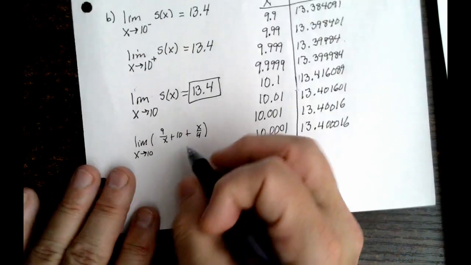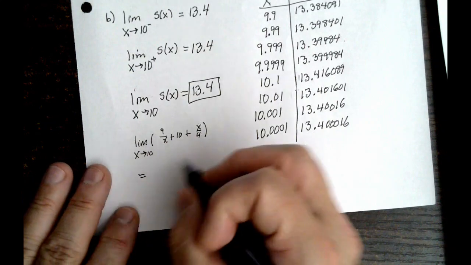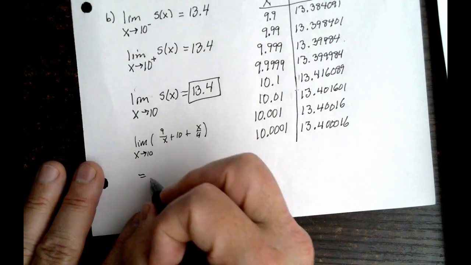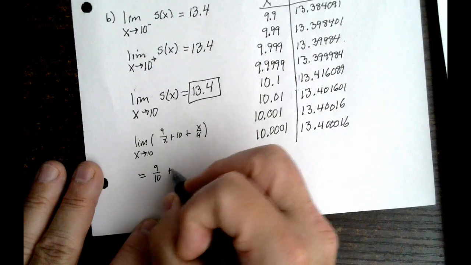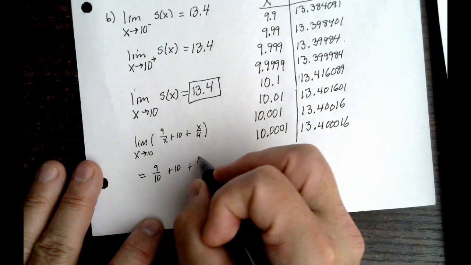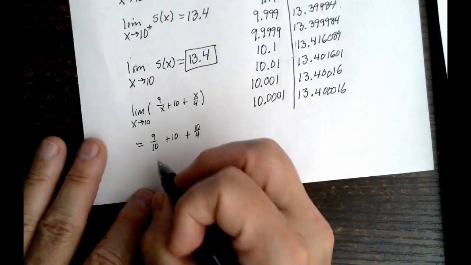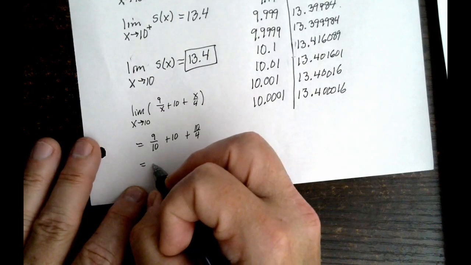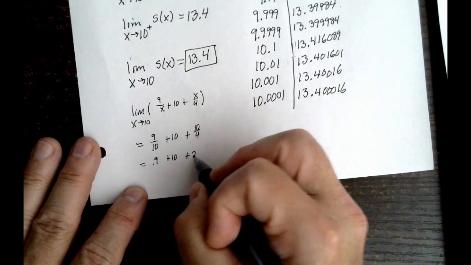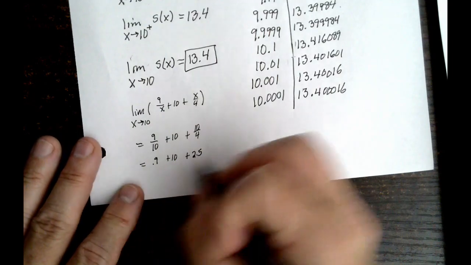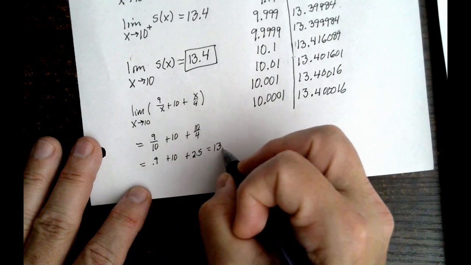And since that is a series of either polynomials or rational functions, I can do direct substitution. Get 9 over 10 plus 10 plus 10 over 4. Okay, and that's 0.9 plus 10 plus 2.5, which will give you 13.4.